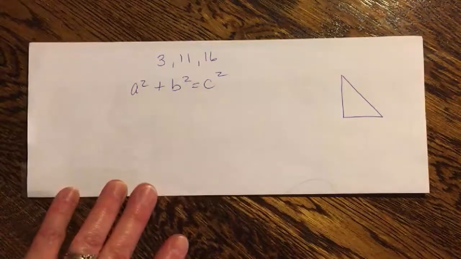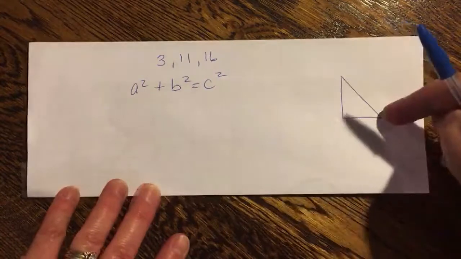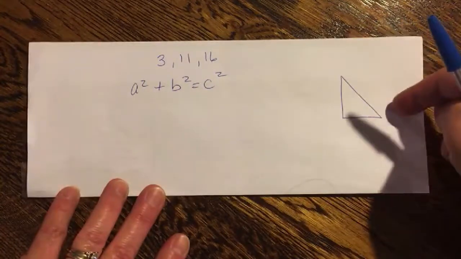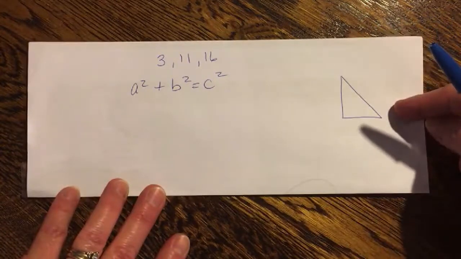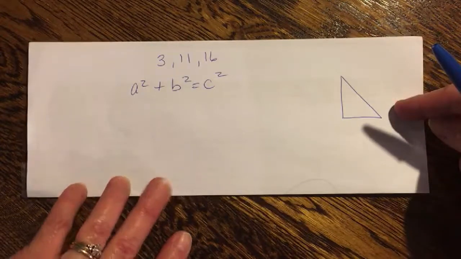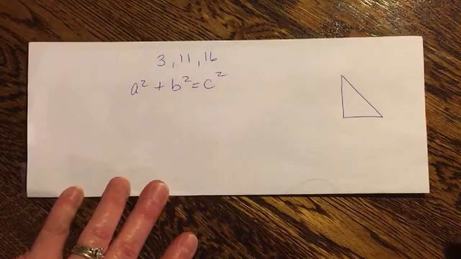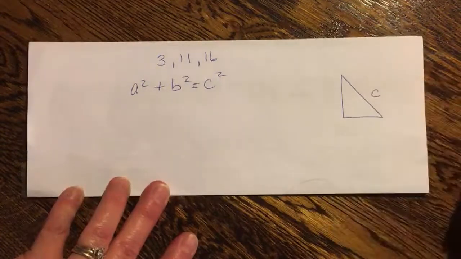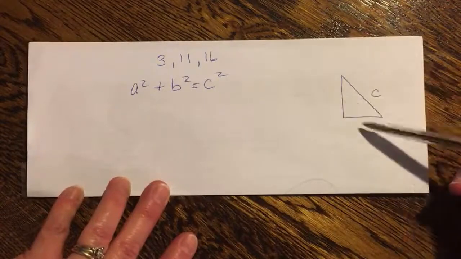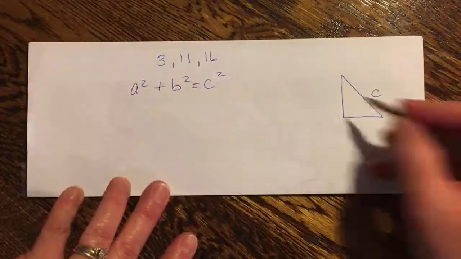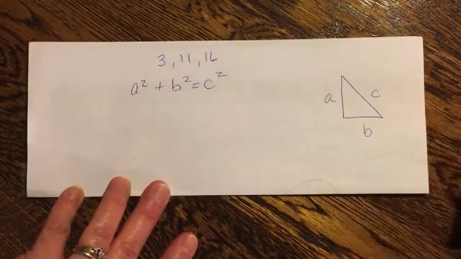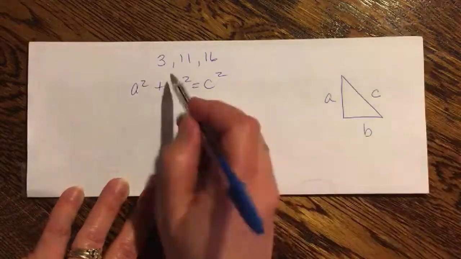So the first thing we have to do is draw a triangle. I would draw a triangle, so you need to do one as well. Next we want to label it A, B, and C. So C is obviously the longest what? Yes, you're right, side. How many times have you heard that? And then we have to label our legs, which are A and B.